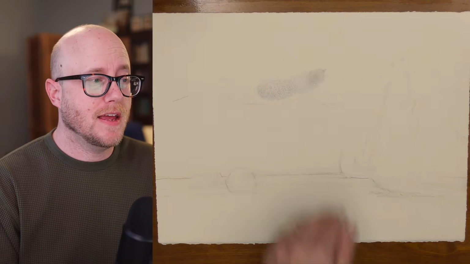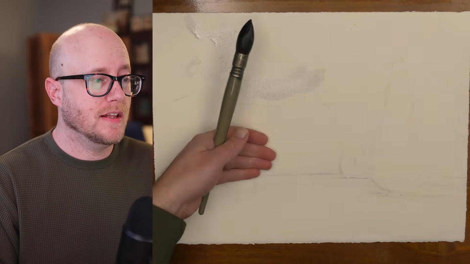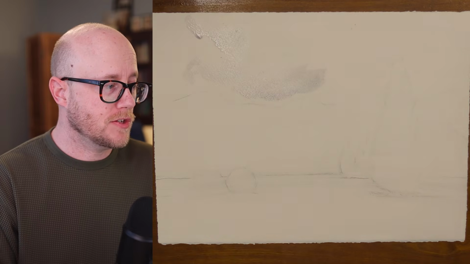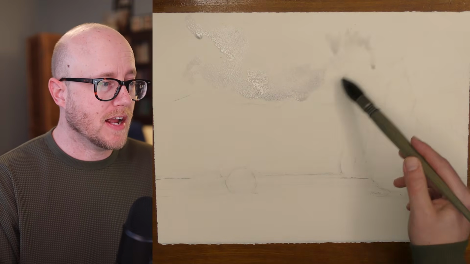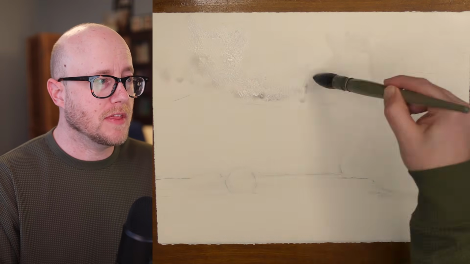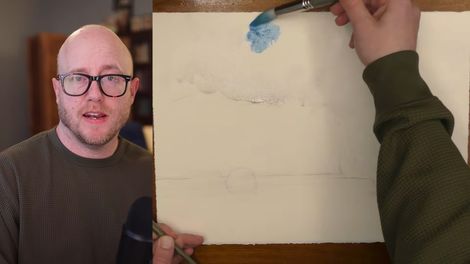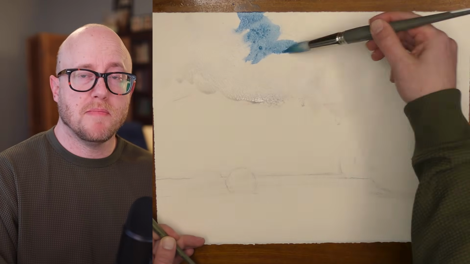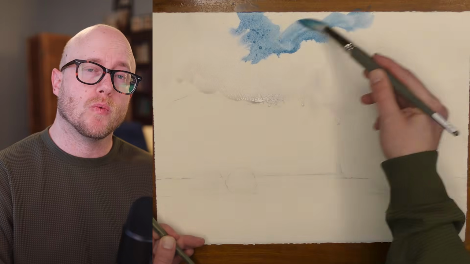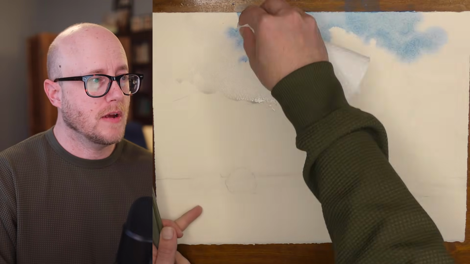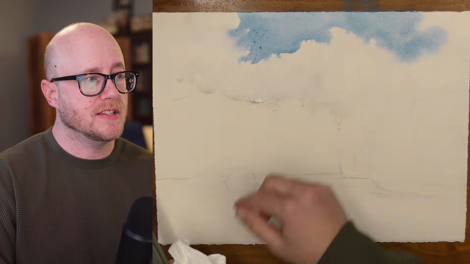Now, the first thing that I do when I paint scenes like this is I lay in all the light values in the scene. So that means the sky, the light values on the mountains, and the light values on the ground. So after I wet the front and the back of my paper, now I'm going to start with the clouds. We're negatively painting around the clouds, which means I'm painting the dark blue of the sky around the clouds to define them. So I'm trying to create an interesting shape with these clouds.